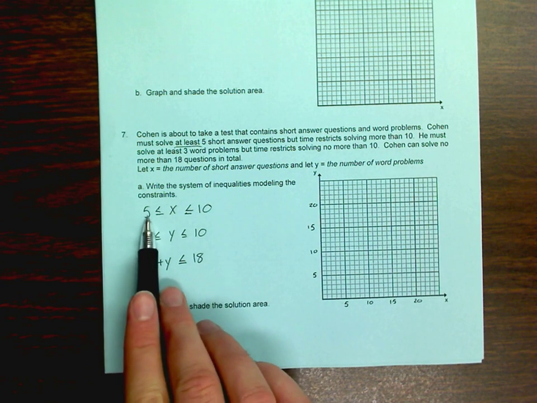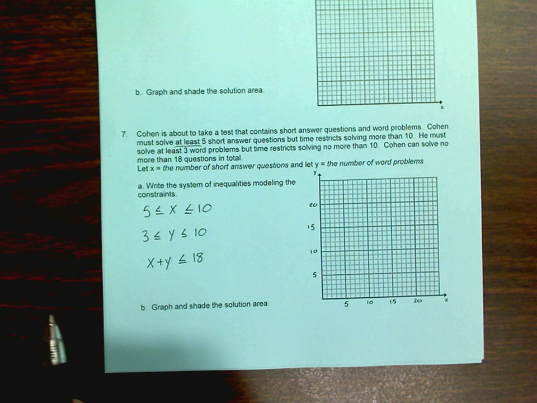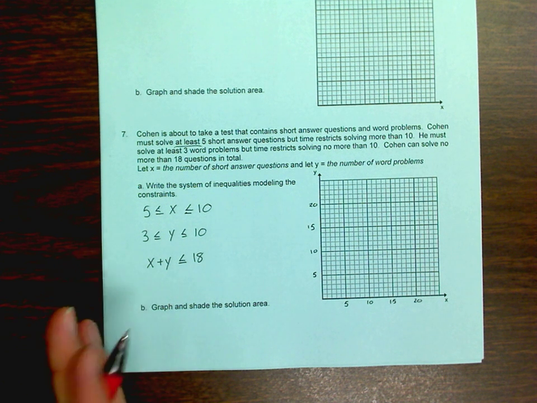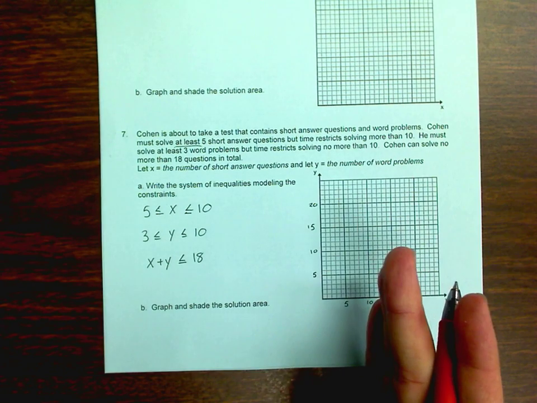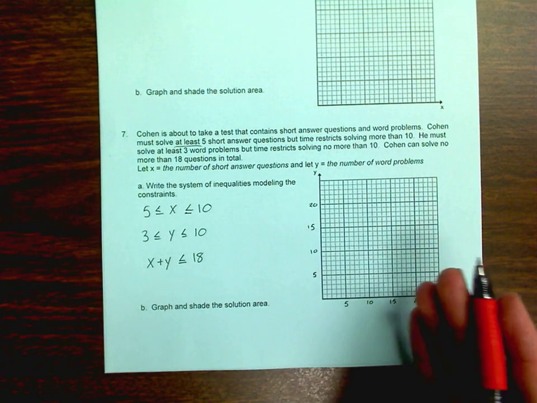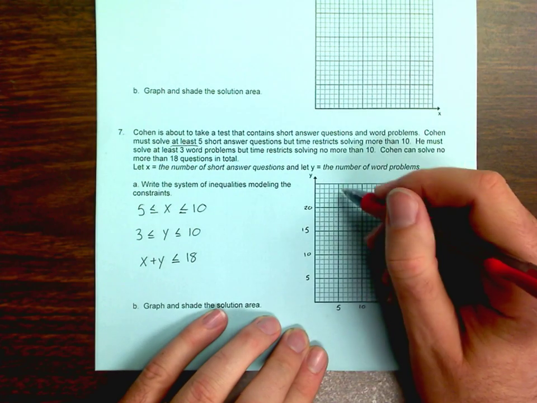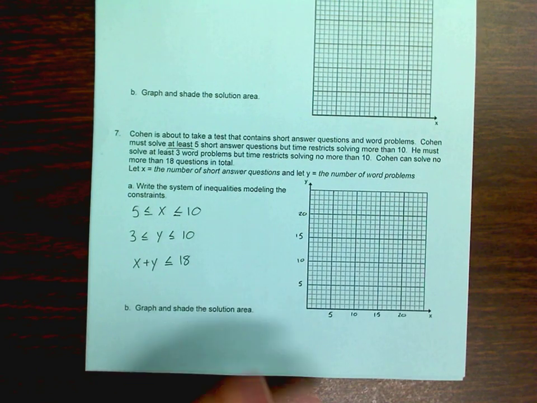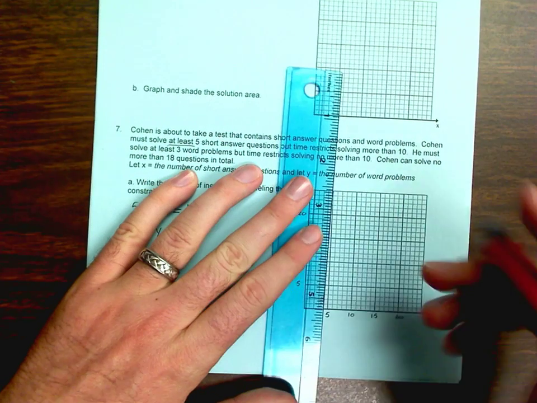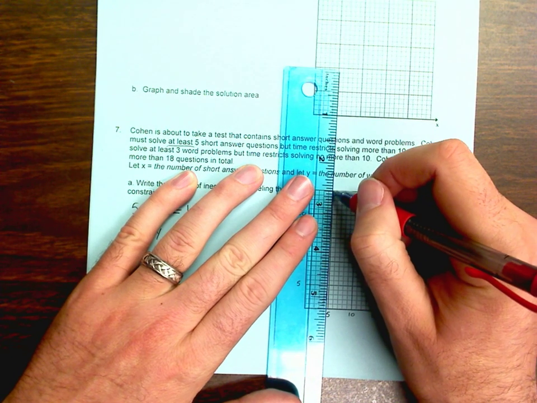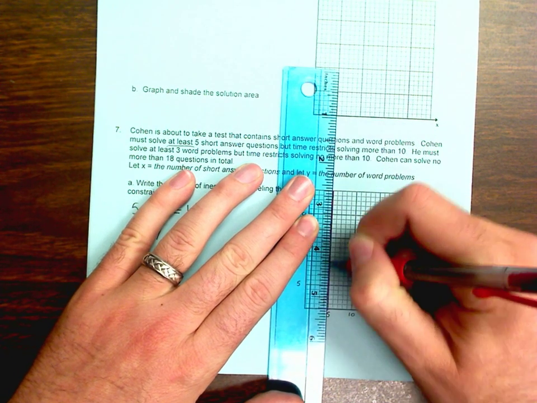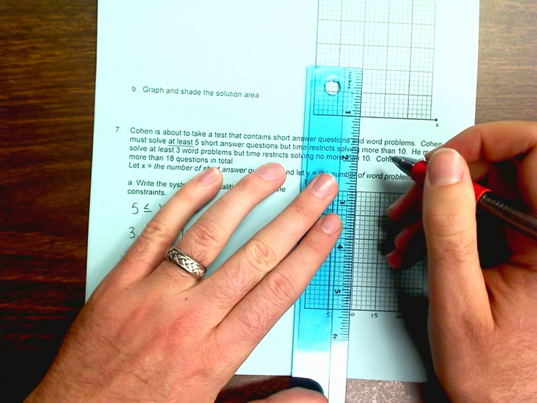Okay, so when it says that x is between 5 and 10, think about the line x equals 5. That's just a vertical line at 5, and the line x equals 10 is a vertical line at 10. So I am bounded between these 2 constraints. I'm just going to trace this line here at 5 and 10, and we'll mark this as being red.